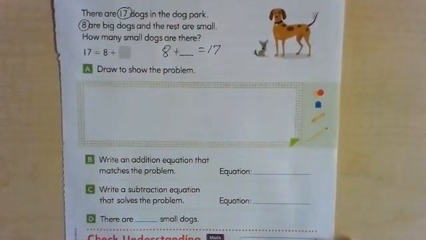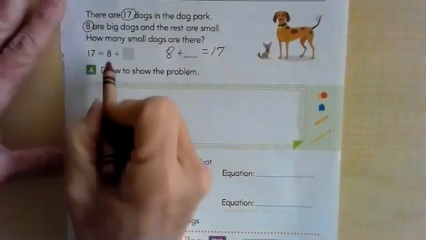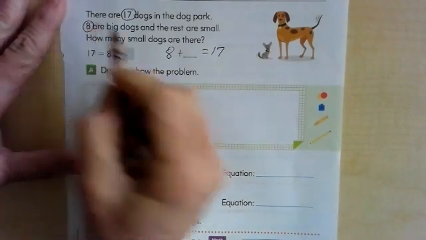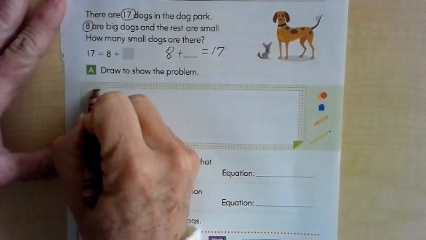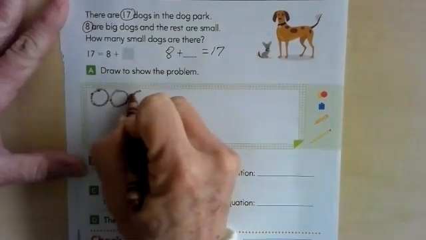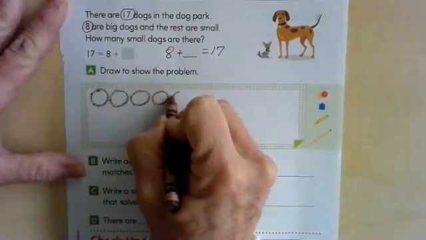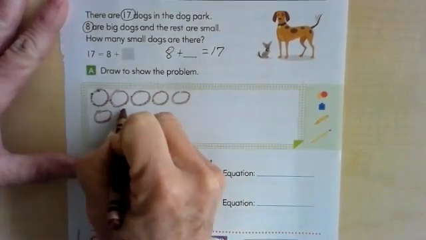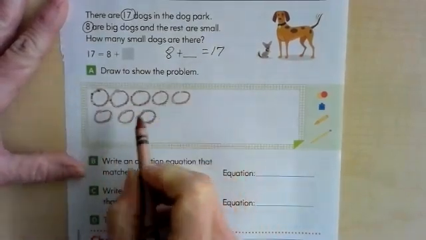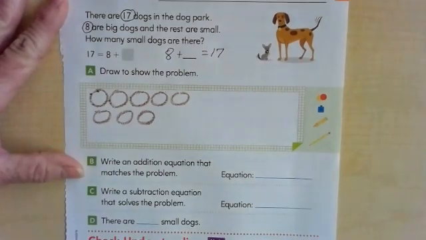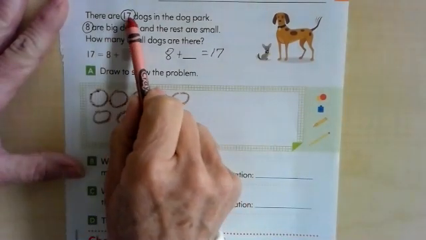So I'm going to use my same crayons that I have. I have 8 big dogs. So I'm going to draw 8 circles. 1, 2, 3, 4, 5, 6, 7, 8. These are my 8 big dogs. And remember, I have 17 in all.